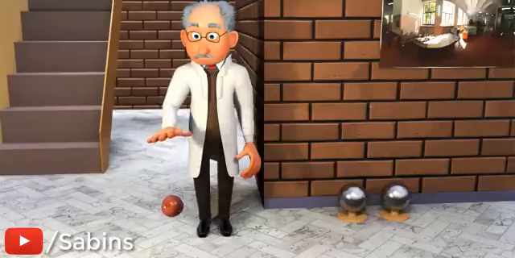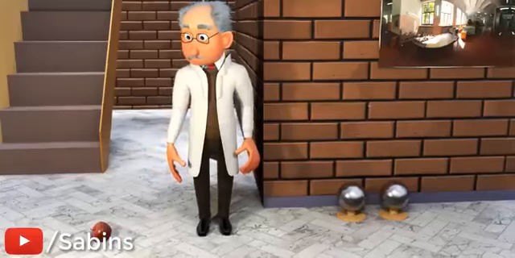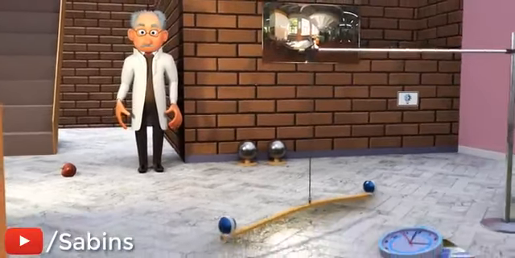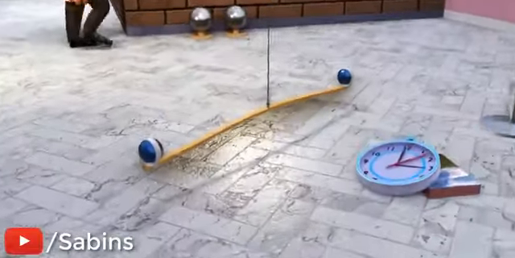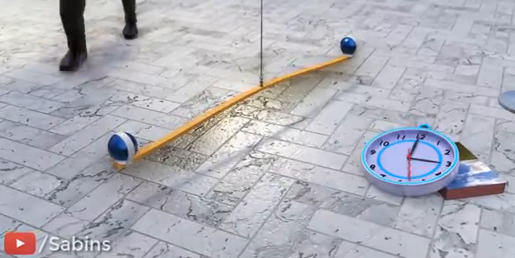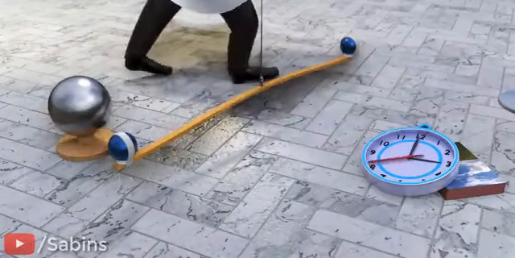Gravitational force acts between any two objects in the universe. One easy way to demonstrate the effect of gravitational force is to suspend a horizontal scale with two masses at the end, as shown. Now, quickly place two large masses next to the mass of the scale.